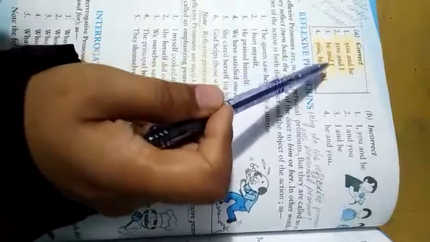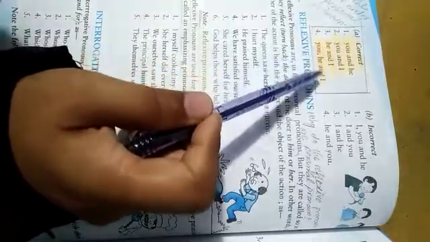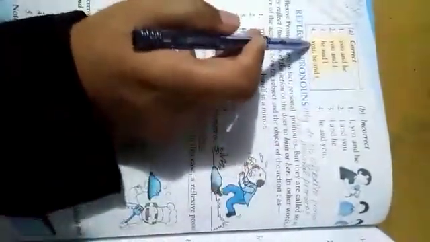"He and I": the first person always comes at the last, and the second person always comes at the first. The third person can be in the middle.